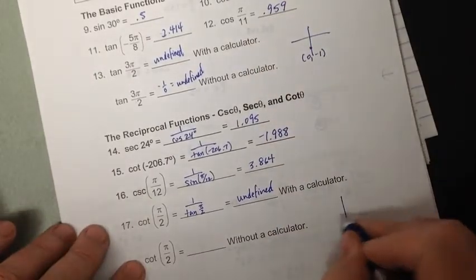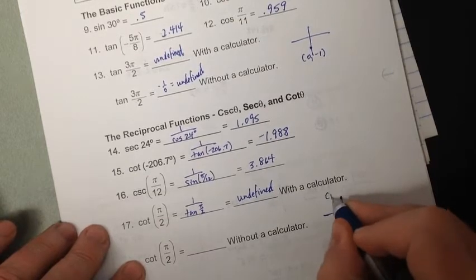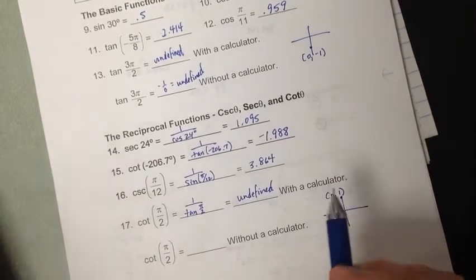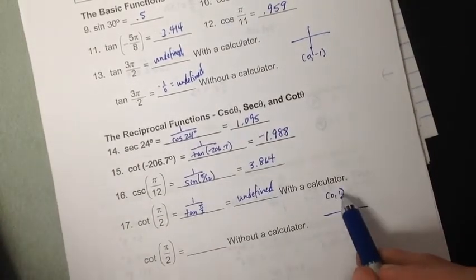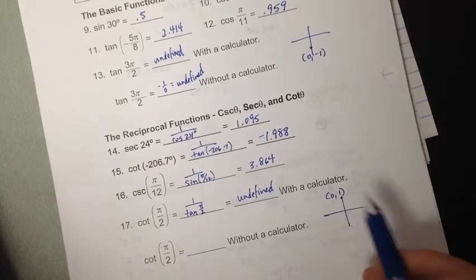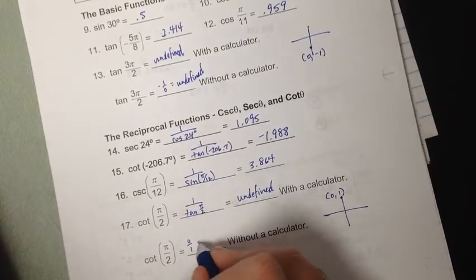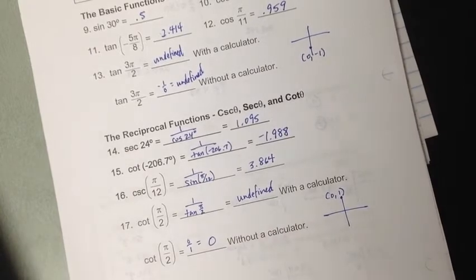Cotangent of pi halves. Pi halves is the point 0, 1. And we're talking about cotangent, which is x over y. X over y would be 0 over 1, and 0 divided by 1 is 0. So the actual answer is 0, but the calculator told us that it was undefined.